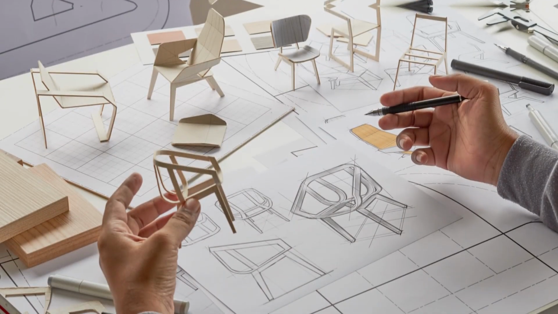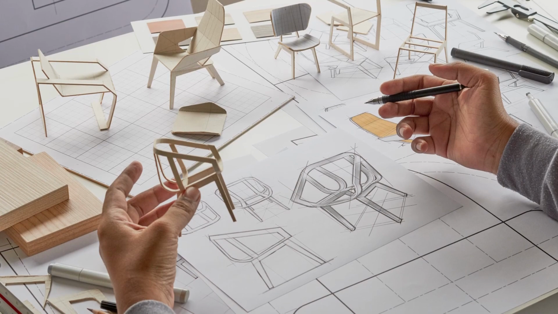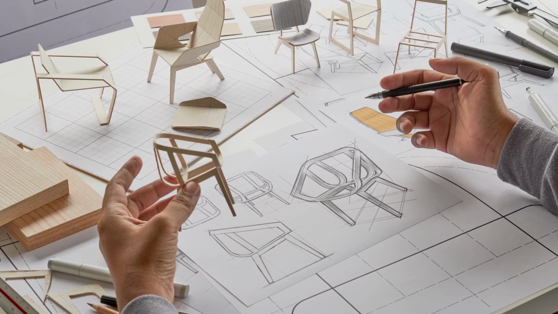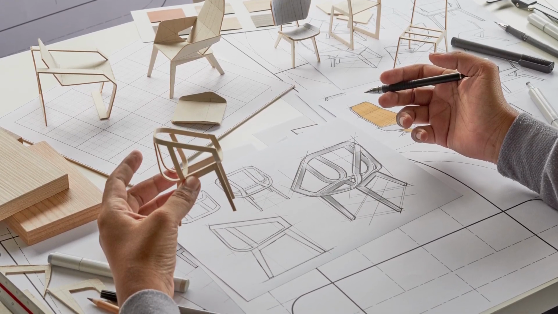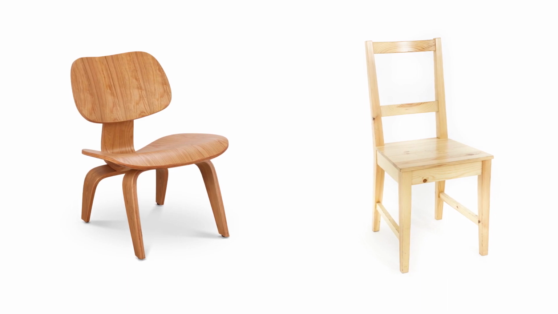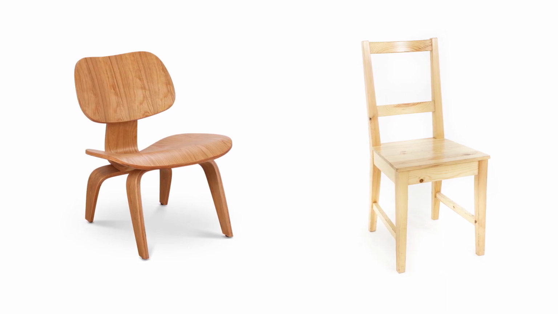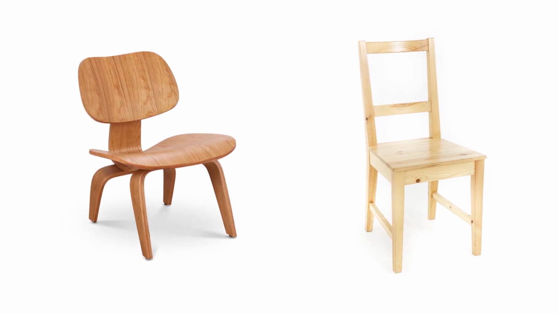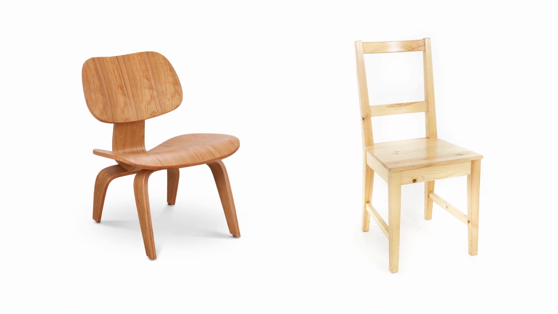In furniture design, lines are used to create a sense of movement and flow, as well as to define the shape and form of the piece. Furniture designers often use curved lines to create a sense of comfort and relaxation, while straight lines can convey a sense of modernity and simplicity.